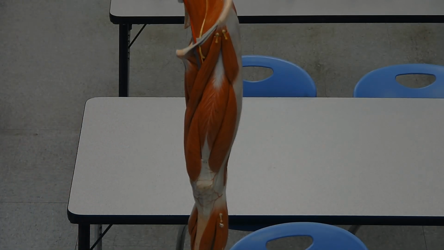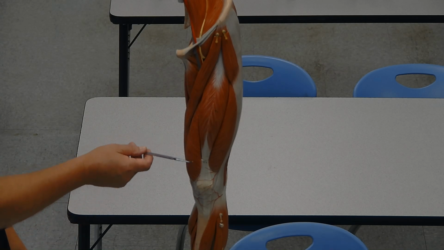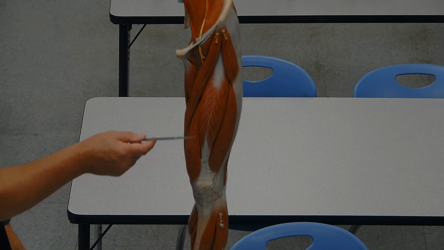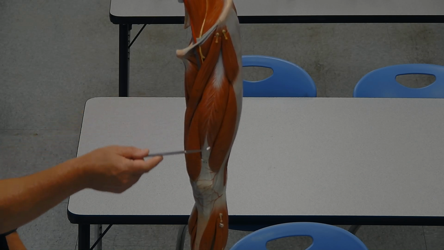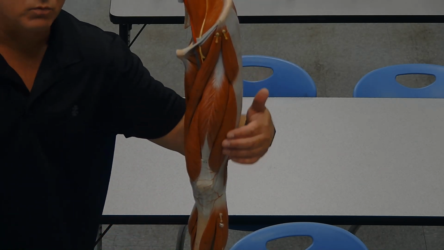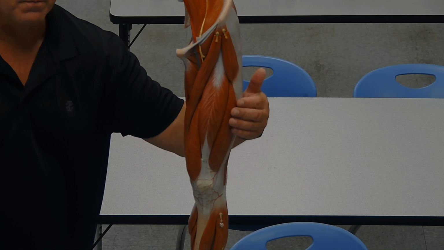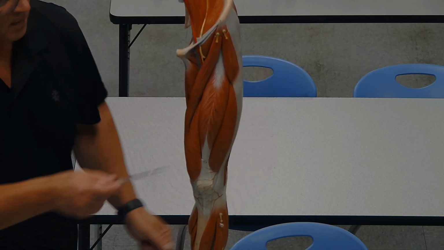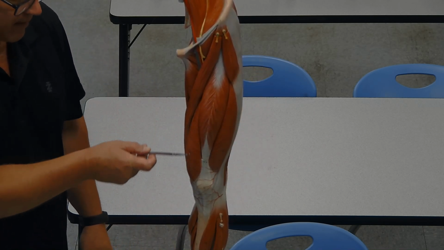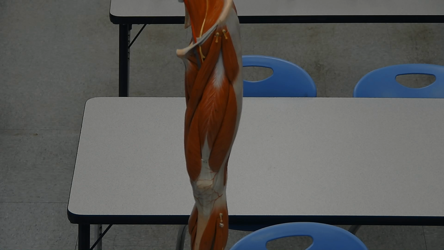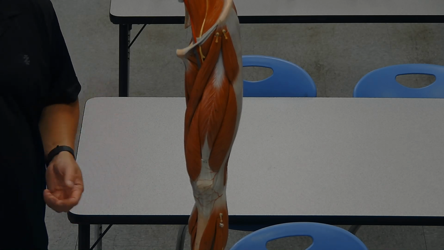And we call these quad because there's actually 4 muscles, but you really only see 3. You've got the vastus medialis, which is on the medial side. You've got the rectus femoris in the middle. Then you have the vastus lateralis, which is going to be the lateral muscle. So vastus lateralis, rectus femoris, vastus medialis. And basically what all those muscles are going to do, they're going to extend the leg at the knee.